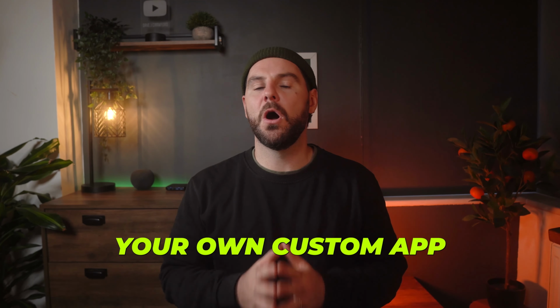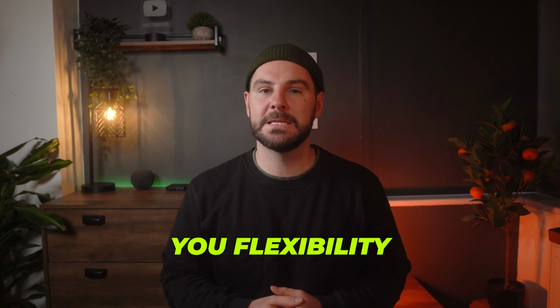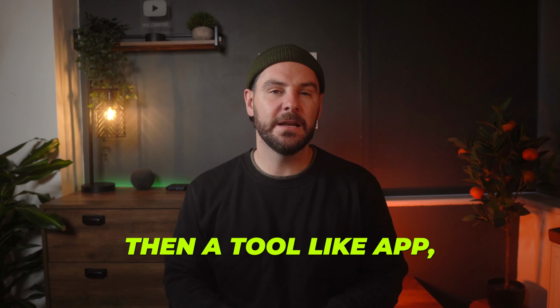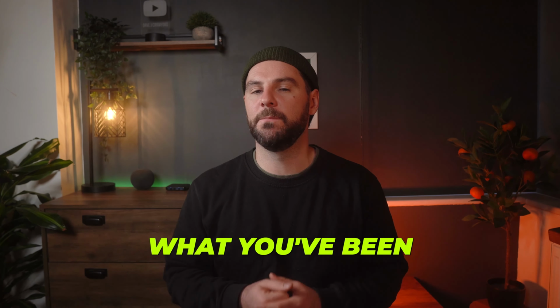If you're looking for your own custom app that gives you flexibility and doesn't break the bank, which provides your clients with a unique experience, then a tool like AppRabbit could be what you've been searching for.